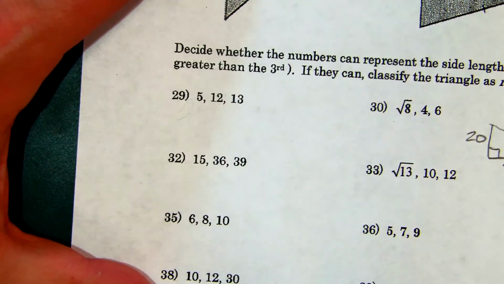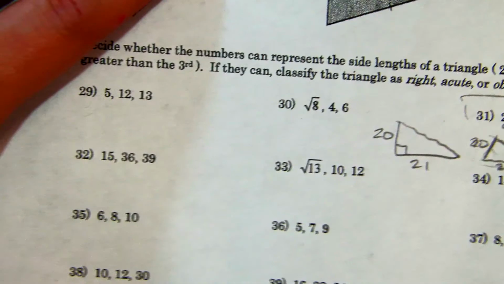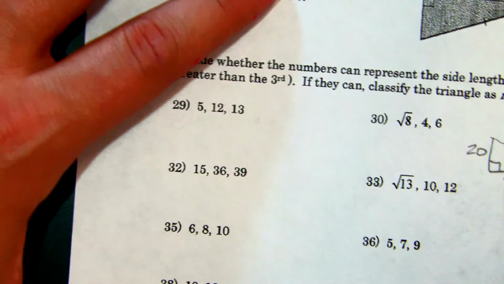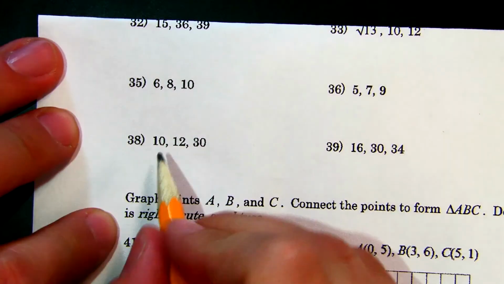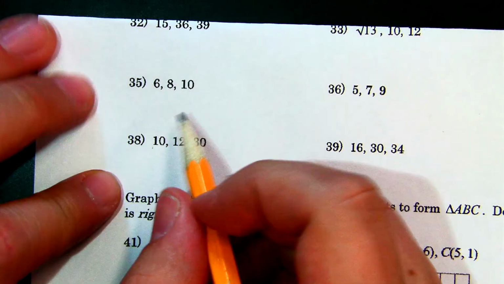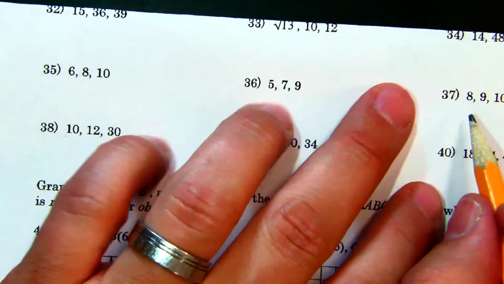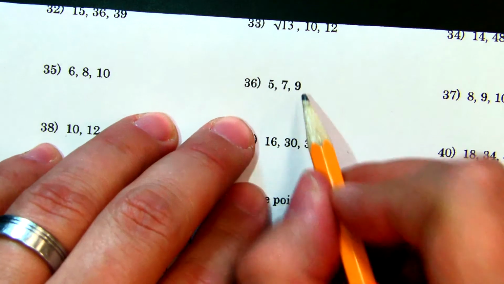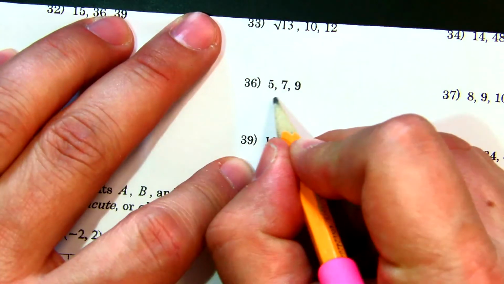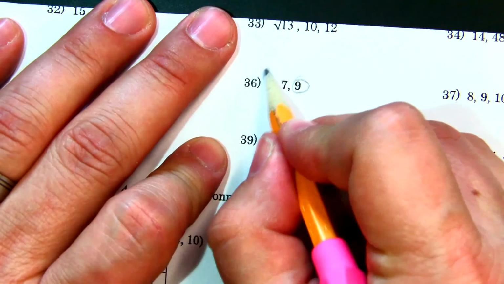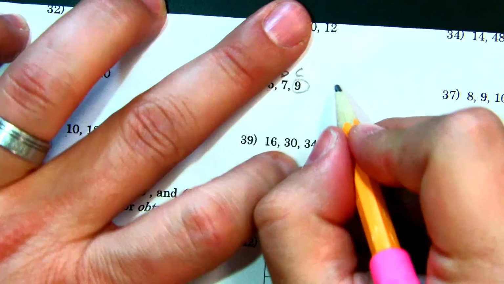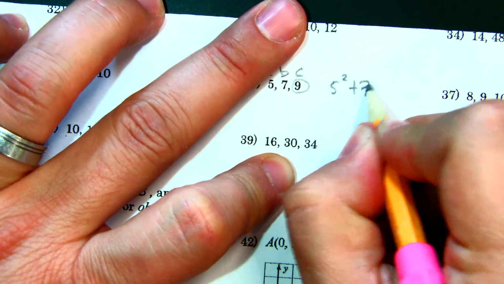How about 5, 7, and 9? Let's try that. This is the long side, so that'll be my C. I've got A, B, and C. So I'll say, what's 5 squared plus 7 squared?